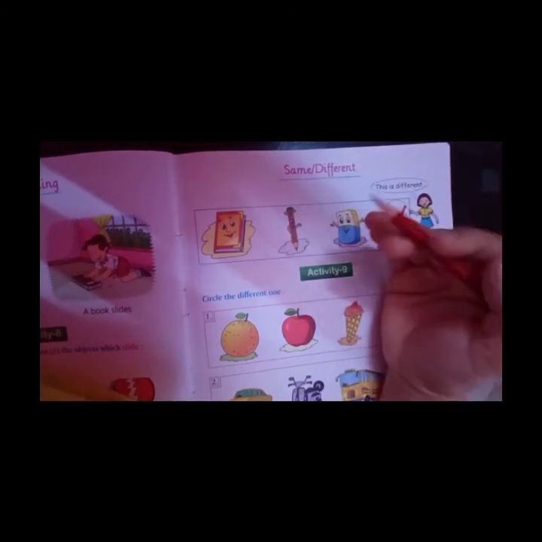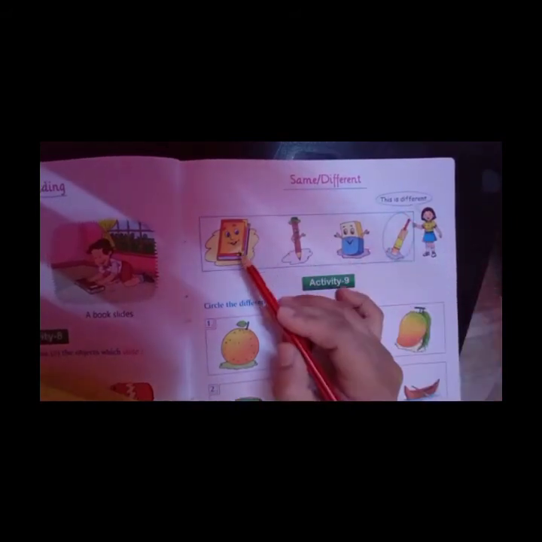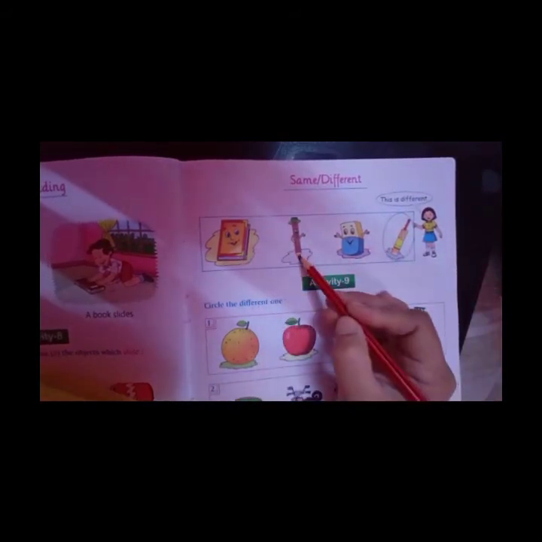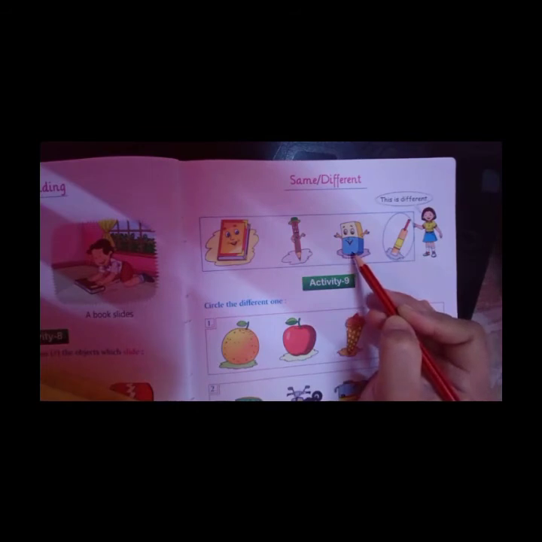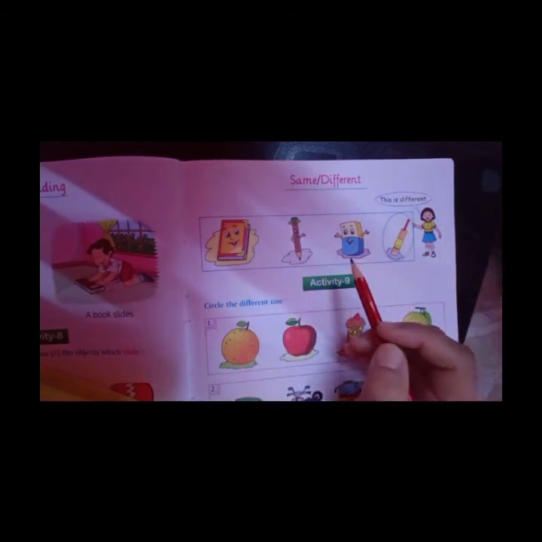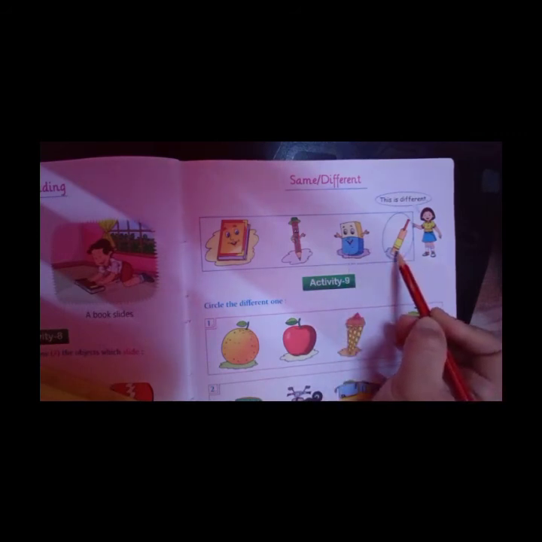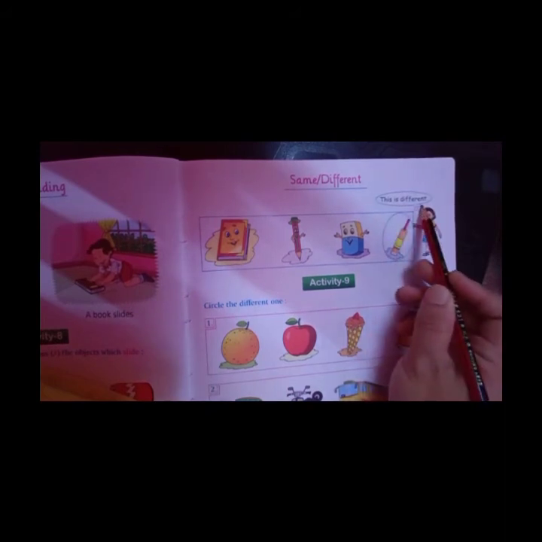Different means the odd one out. Like this is a book, this is a pencil, this is the rubber and this is the bat. Which one is different? Book, pencil, eraser and bat. Which one is different? The girl is saying this is different.